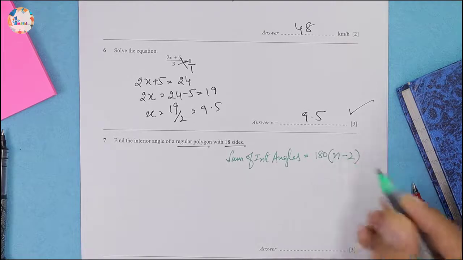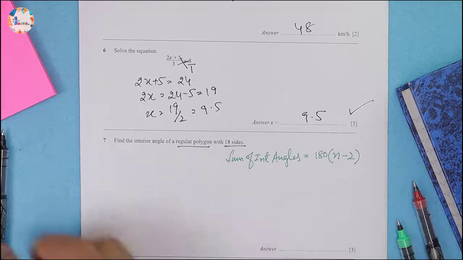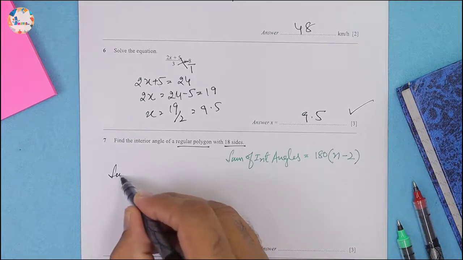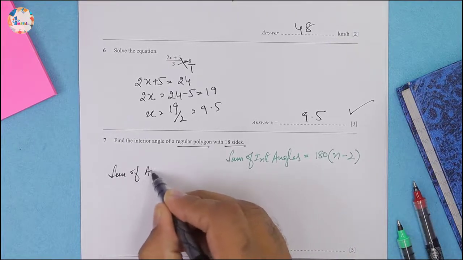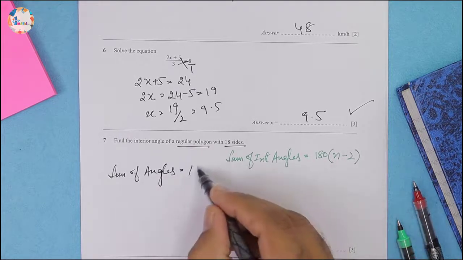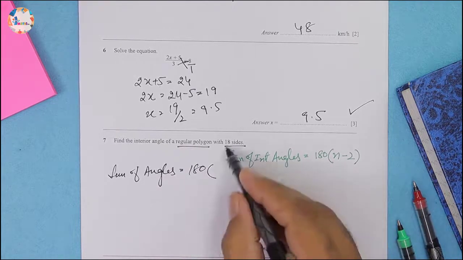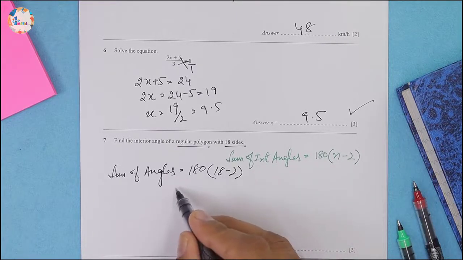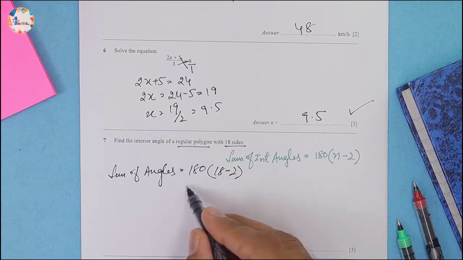Here n is basically the number of sides. Now the number of sides is 18, so we can write the sum of angles is equal to 180 into n, which is 18, so 18 minus 2, so this will be 16.